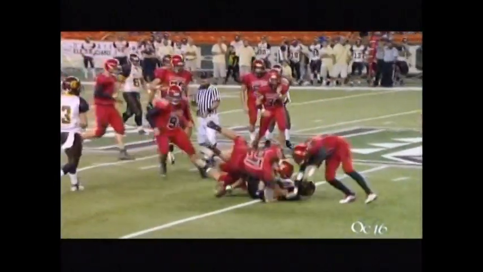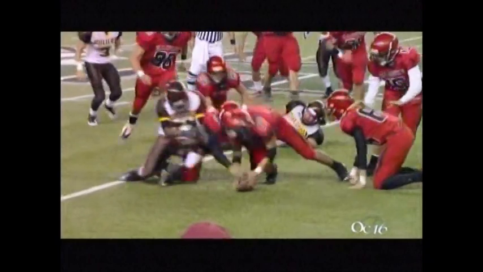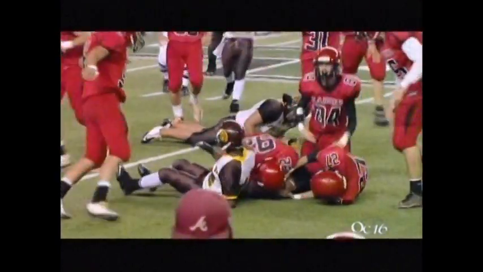Wow, what a nice tackle. Joshua Muaina put his head.